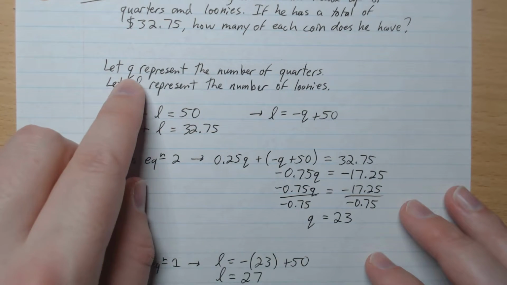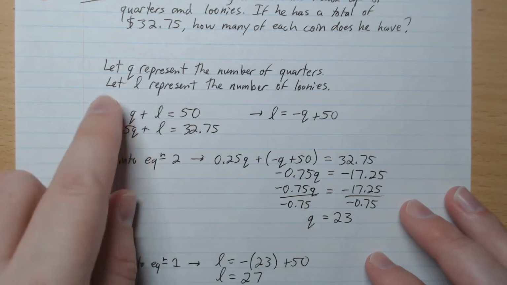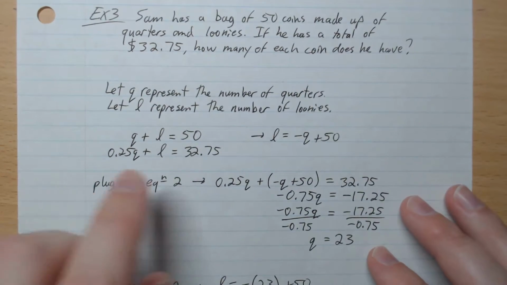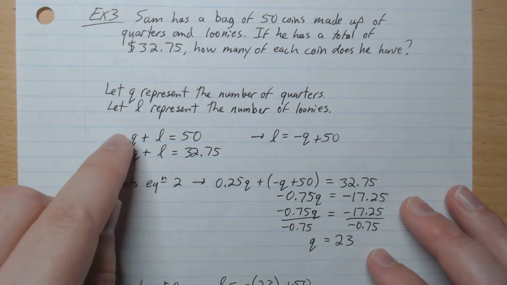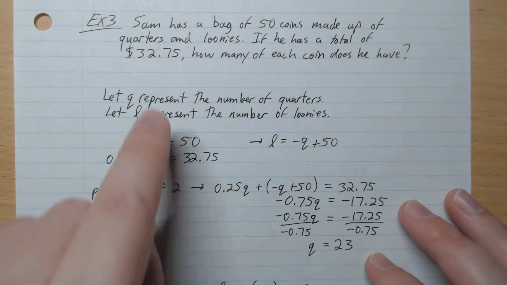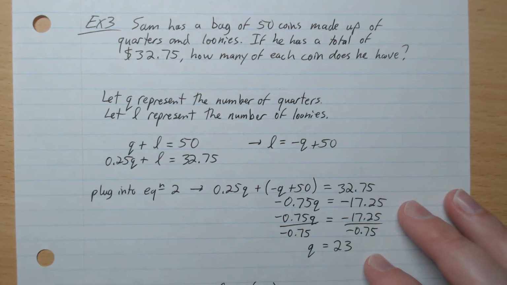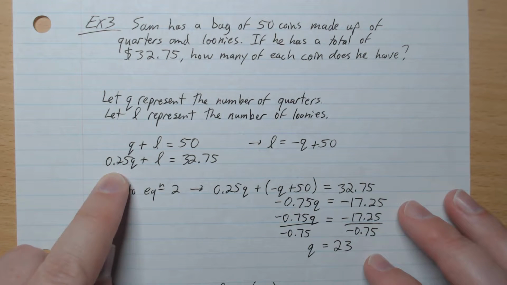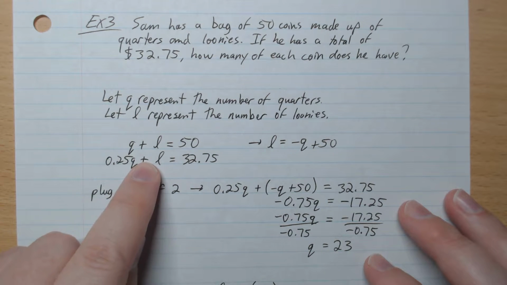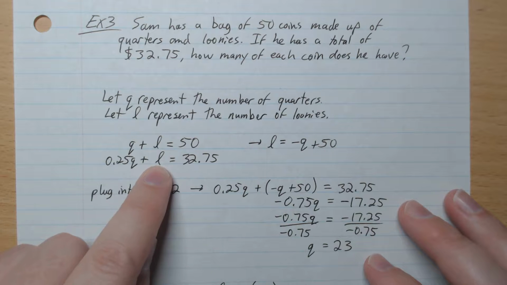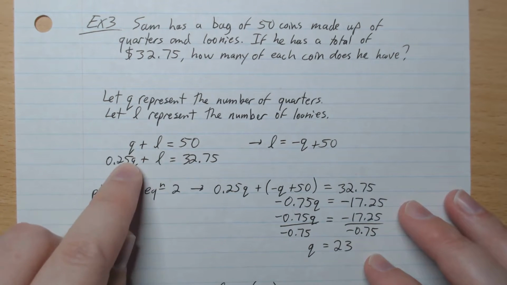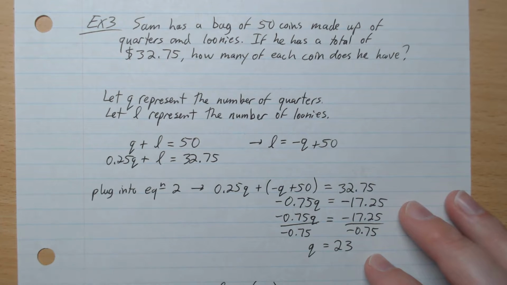So here we're going to go and let Q represent number of quarters, L to represent number of loonies. So we know that the number of coins is 50, so Q plus L equals 50 like that. And for the amount of value, we know it's 0.25 per quarter, right? 25 cents per quarter. And then 1 times L. For every loonie, you get $1, so just L like that. And that total equals $32.75.